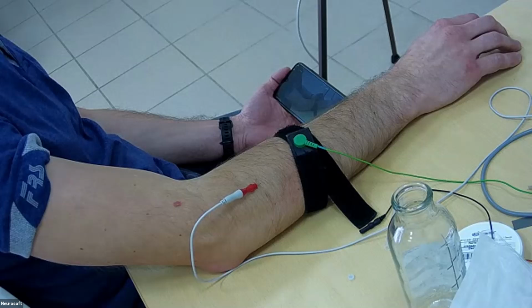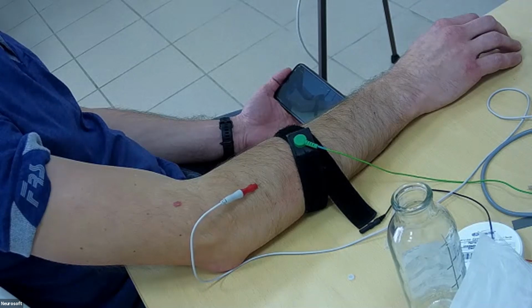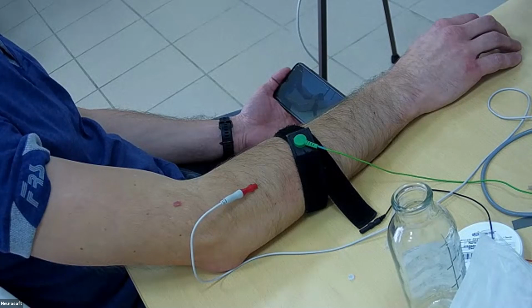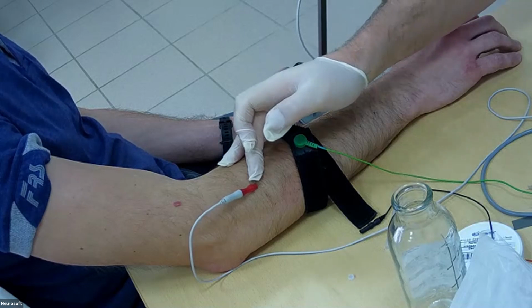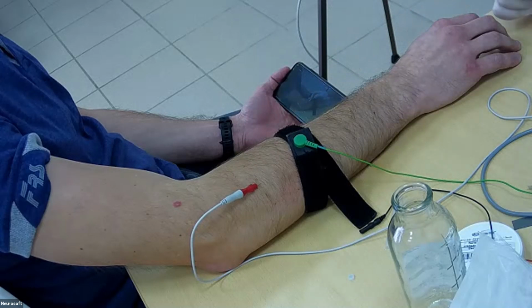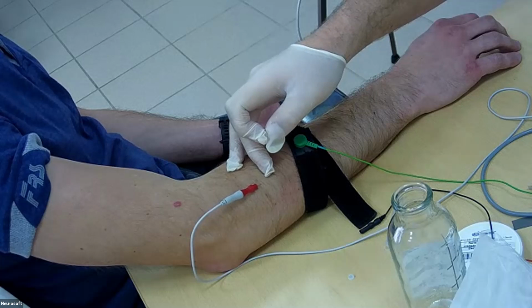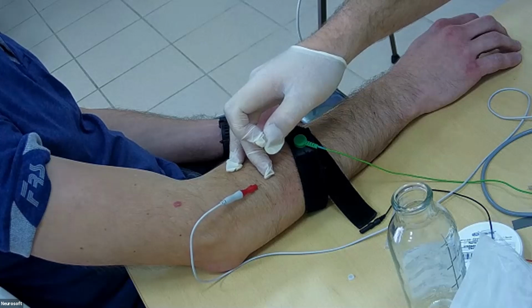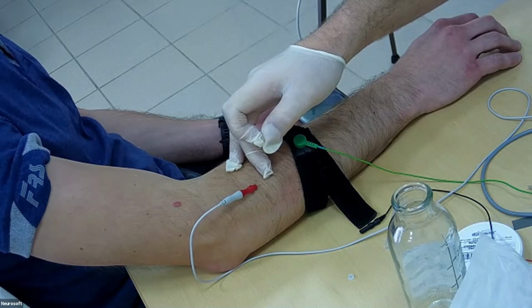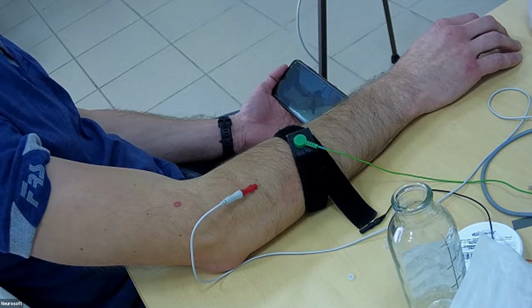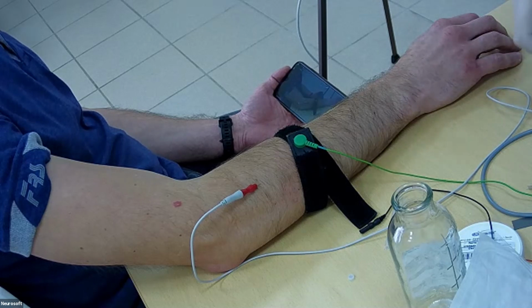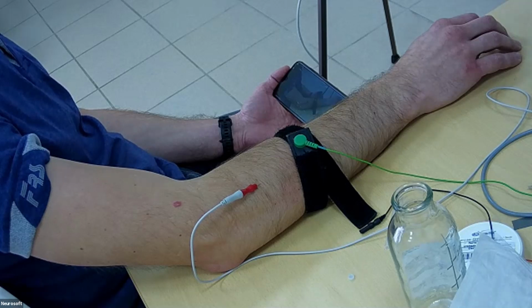In the first channel, we will register activity between the core and cannula of the concentric needle, and in the second channel we will register the active electrode, the cannula of the same concentric needle, and the second will be a surface electrode near this.